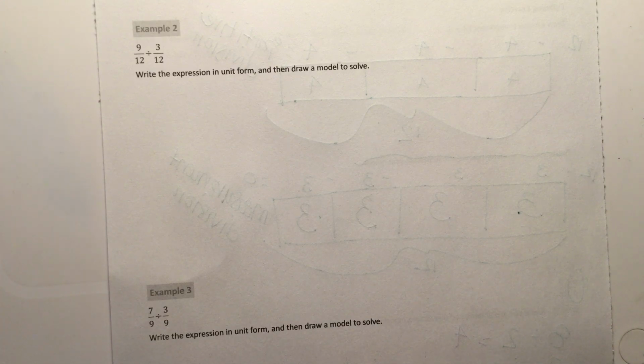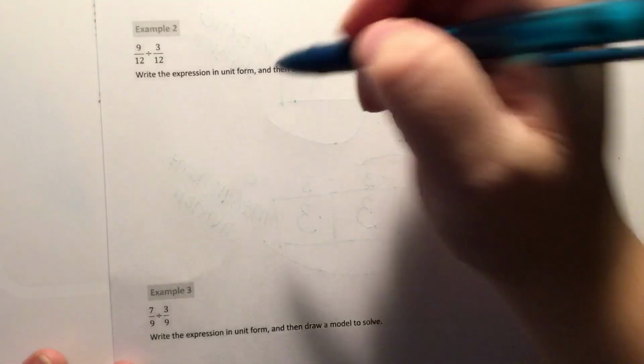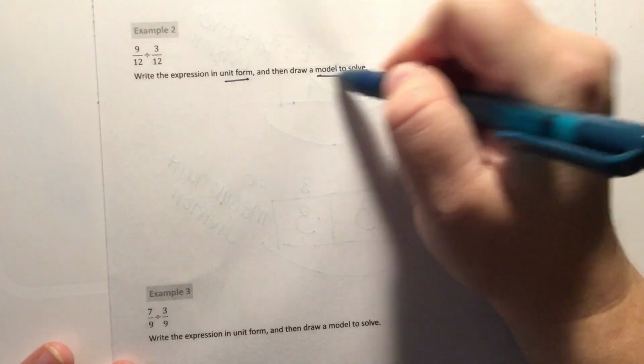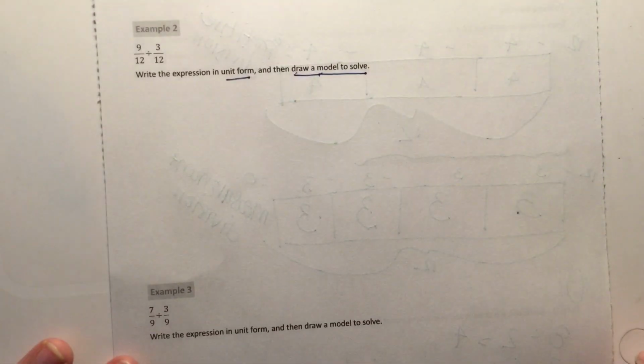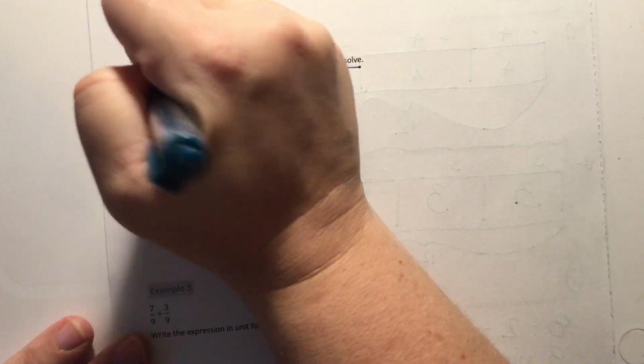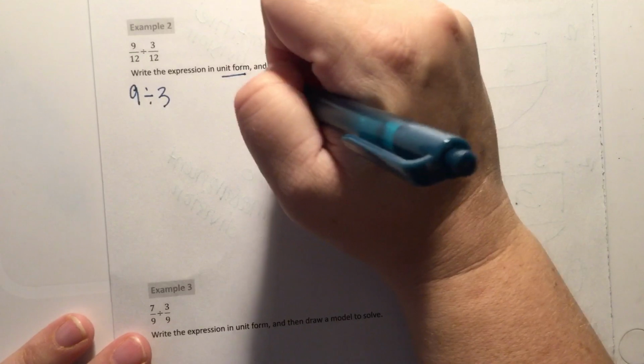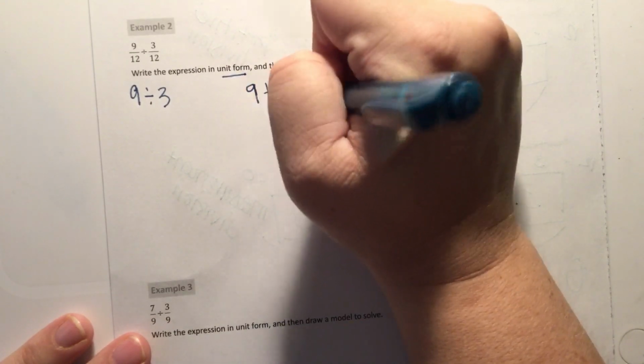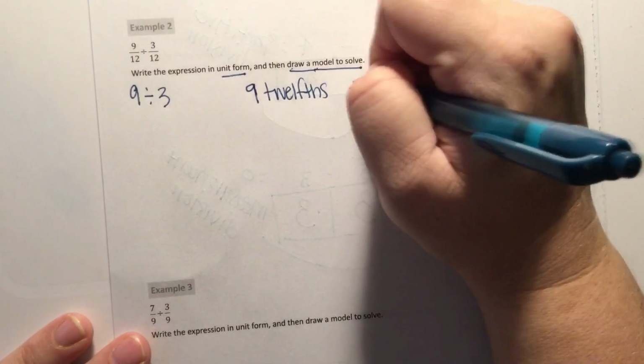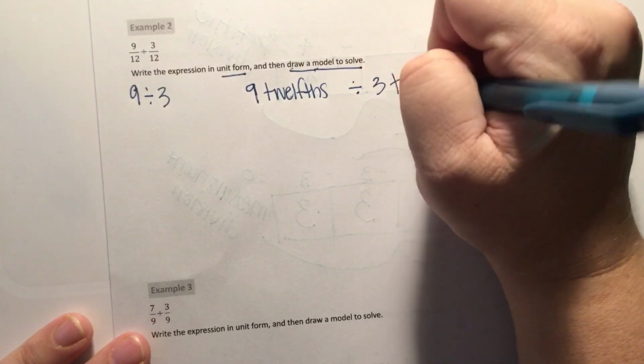If we take it straightforward exactly how it is, we have 9/12 divided by 3/12, okay? So they want us to write it in unit form and then draw a model. Those are our two directions, okay? So we have 9 divided by 3, right? Or we have 9/12, yes, that's how you spell 12s, divided by 3/12.